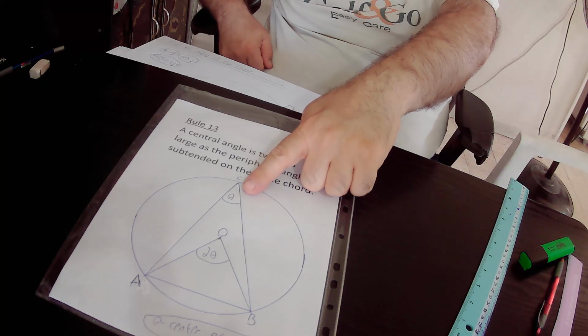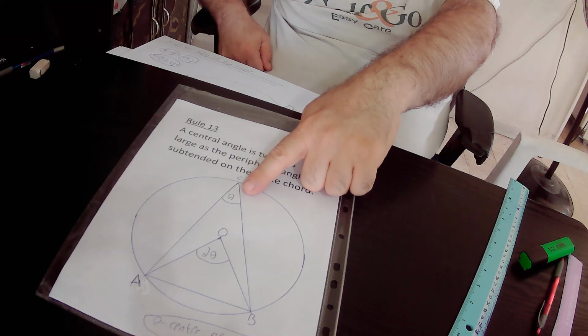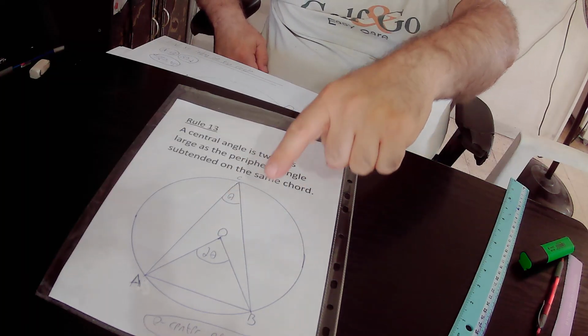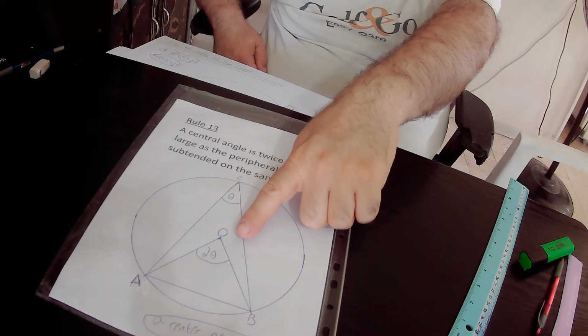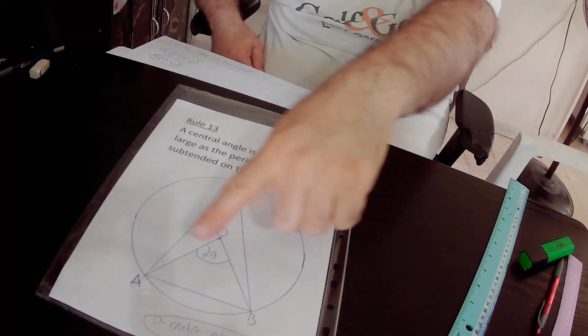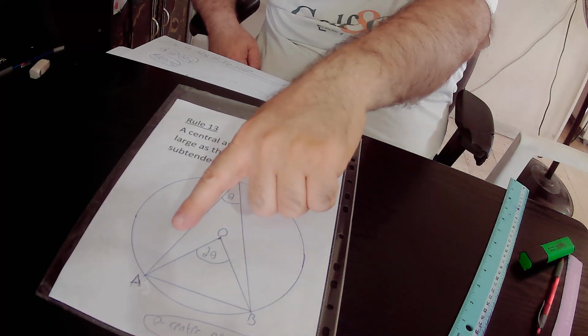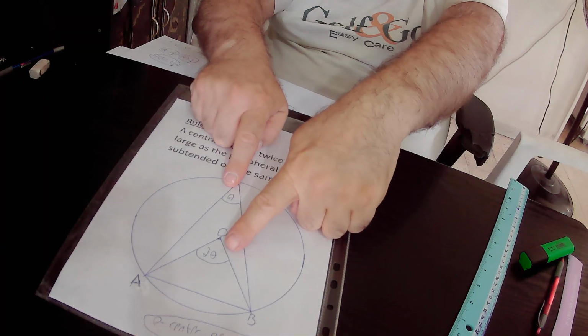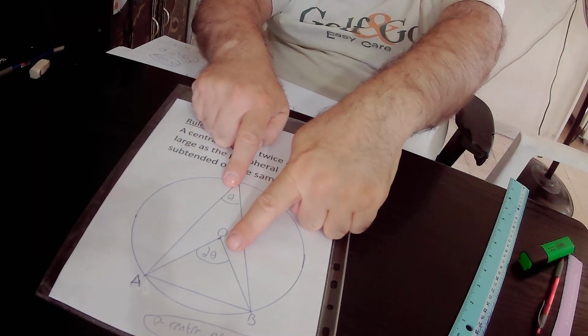The size of this peripheral angle ACB is theta, and it is subtended on chord AB. Likewise, we also have central angle AOB. This central angle AOB is subtended on the same chord AB. So those two angles both subtend on the same chord AB.